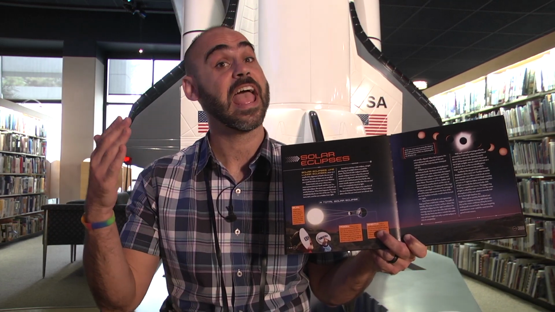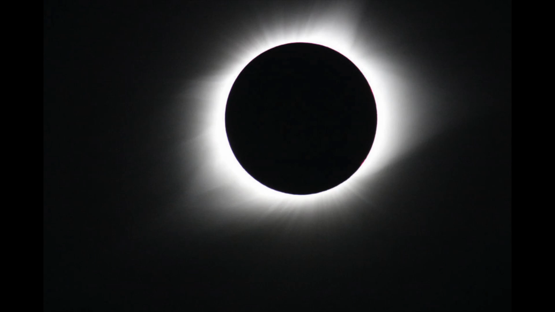Solar eclipses, like lunar eclipses, occur as a result of the alignment of the Earth, sun, and moon. Yet solar eclipses are so rare that you would be lucky to see one in your lifetime. These events only occur when a new moon passes between Earth and the sun. In a total solar eclipse, the moon, sun, and Earth are exactly lined up. When that happens, the moon completely blocks our view of the sun. The sky turns dark and the sun is hidden from sight.